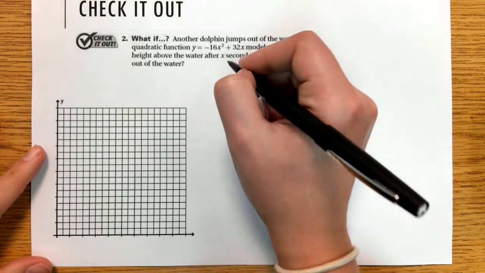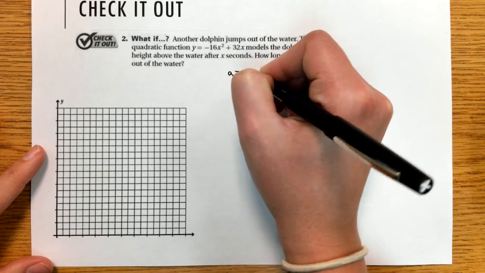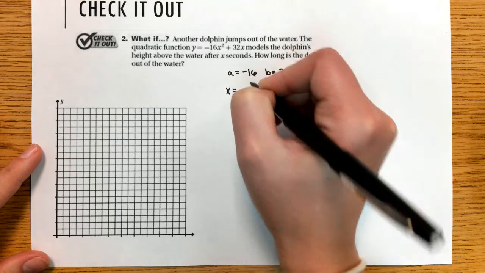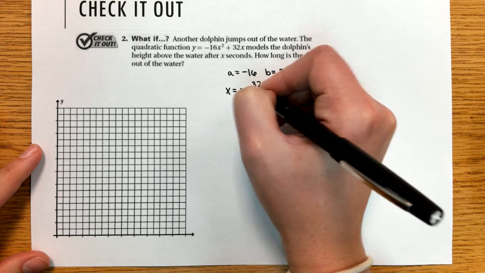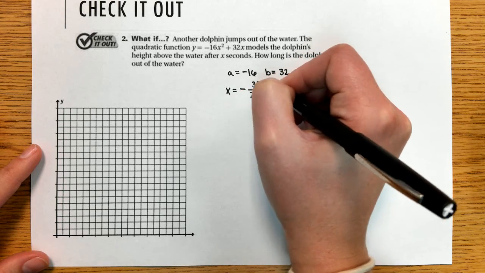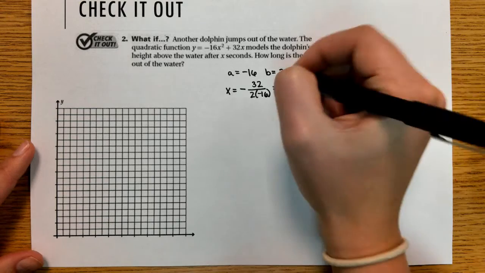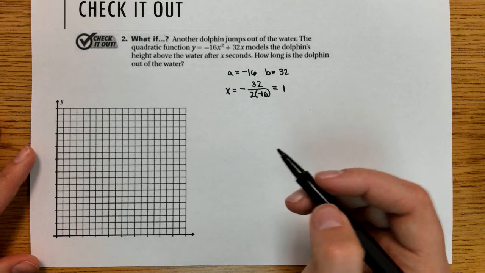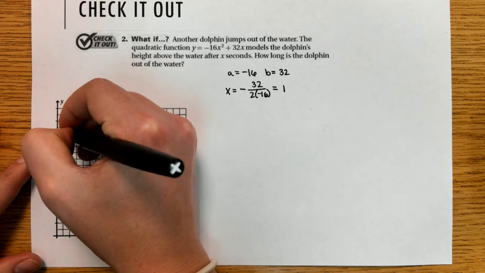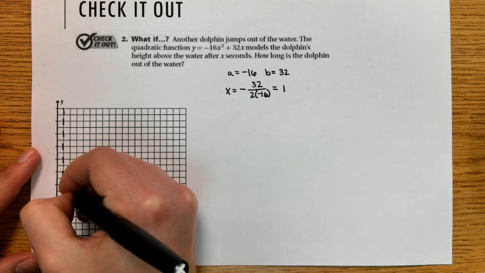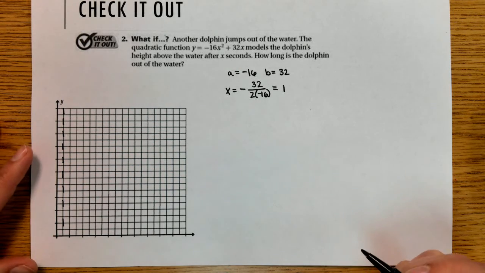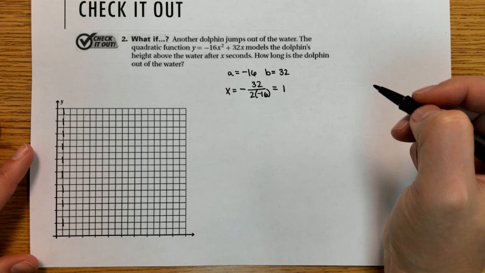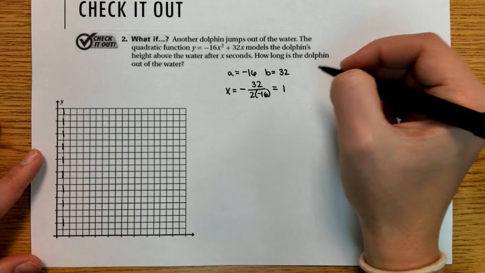So we have a is negative 16, b is 32. So x equals negative b, which is 32, over 2 times negative 16. And this is going to give us a positive 1. So the line of symmetry is at 1, so right here. Then to find the corresponding y value, we are going to substitute that in.